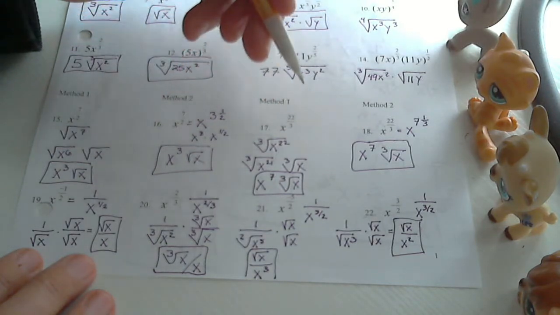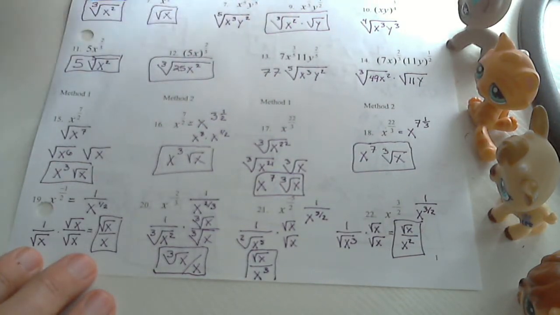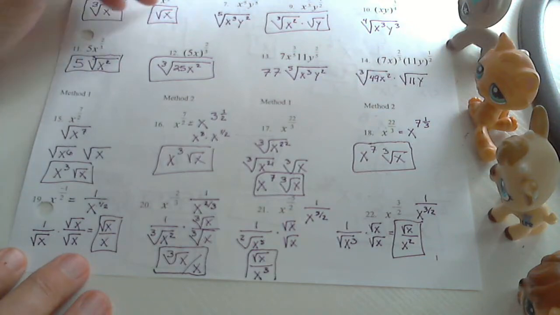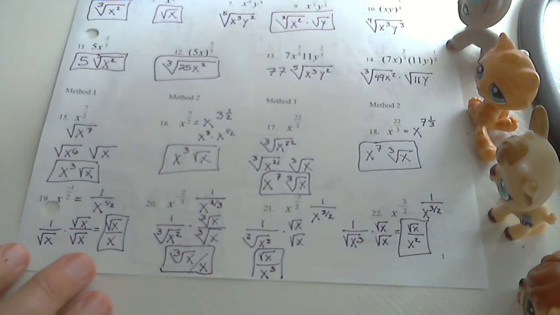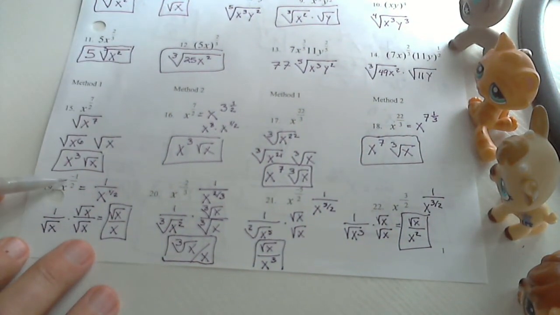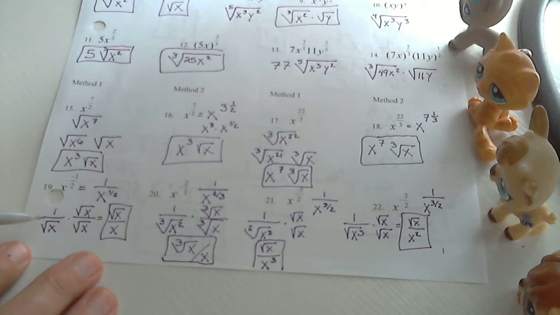These are not method 1, method 2 problems now. Now we're looking at what to do if we have negative exponents. So when I have a negative exponent here, I have to drop this down into the denominator, and that becomes positive. So now we're going to need to rationalize this.